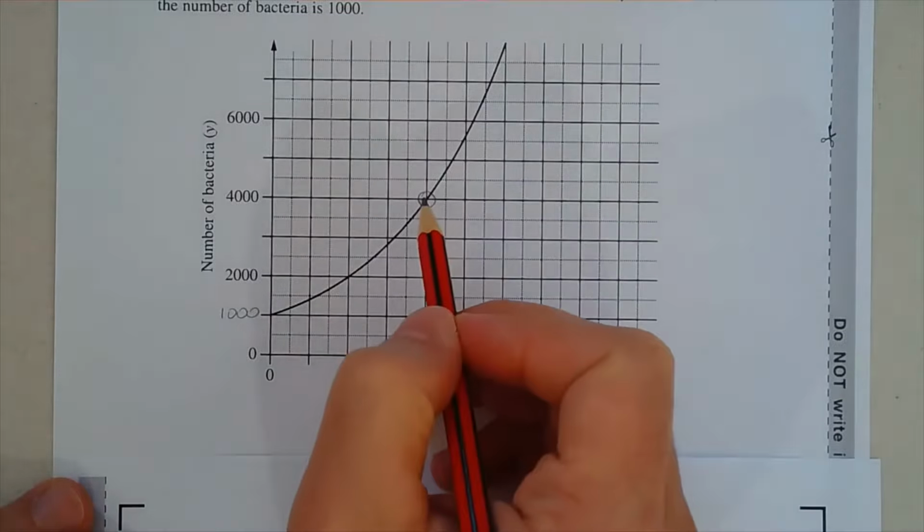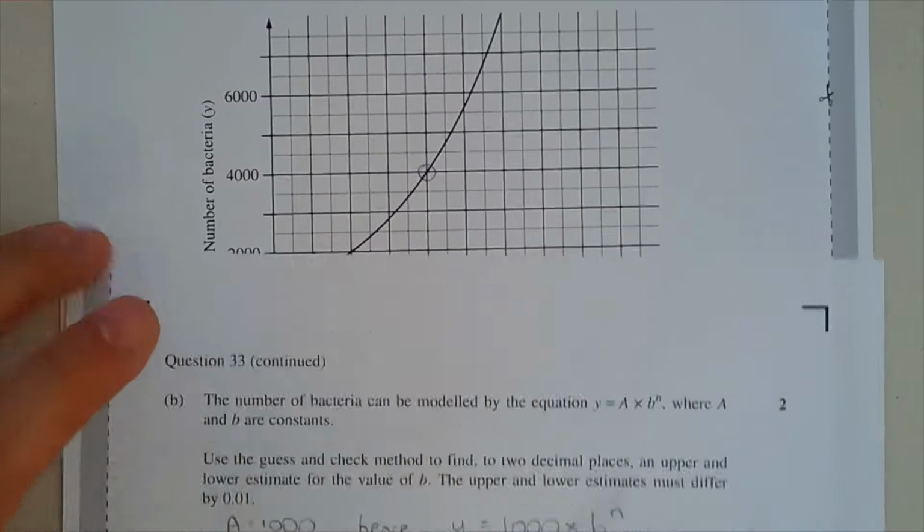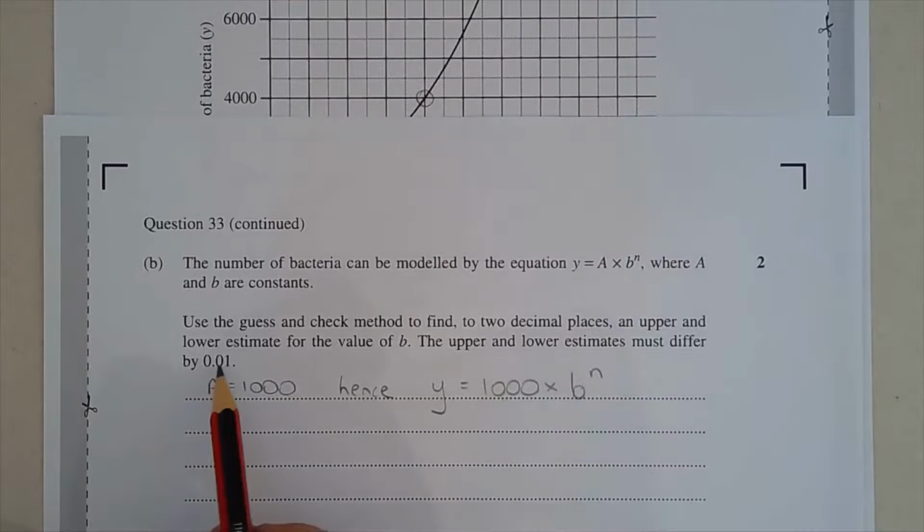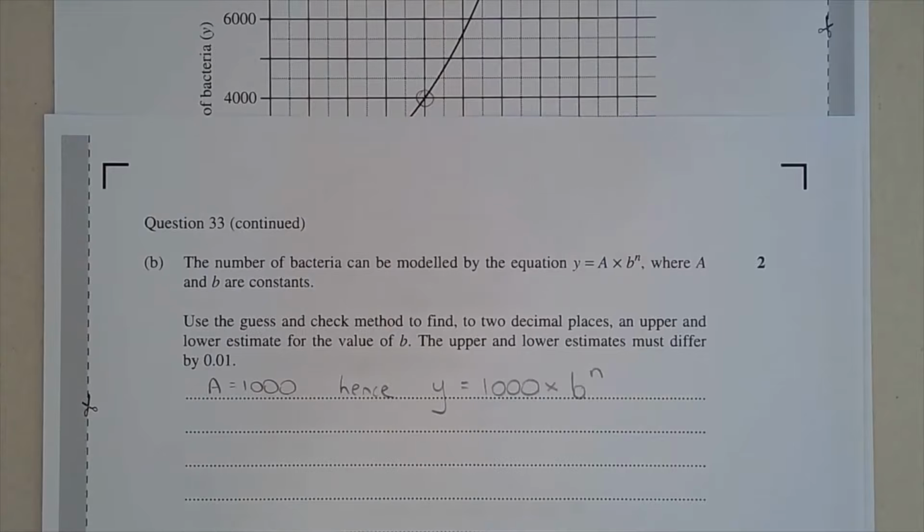So we're going to substitute the coordinates of that point into this equation, and with a bit of guess and check, hopefully we can find a value for b, or at least narrow it down so that it's between the two values, the upper and lower estimates, by 0.01. So the difference between them.